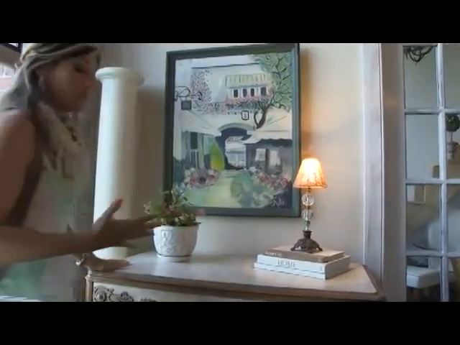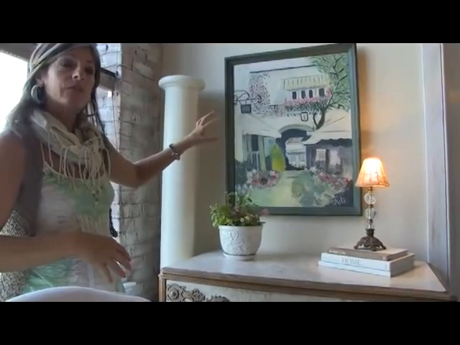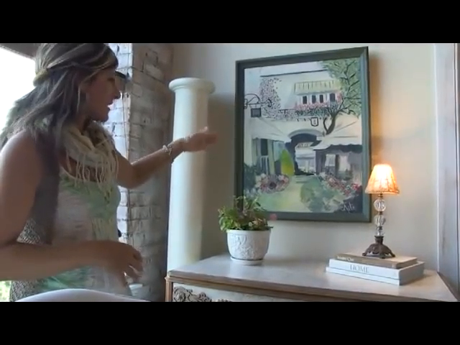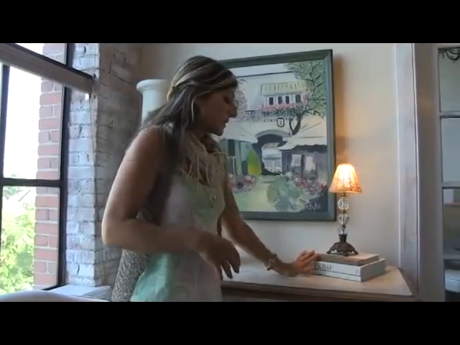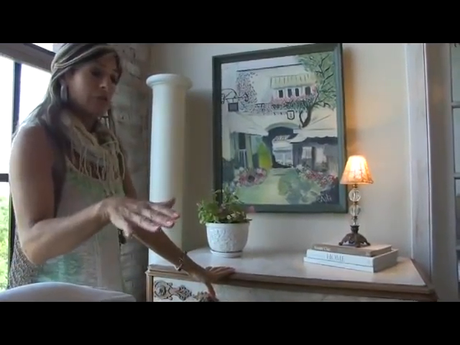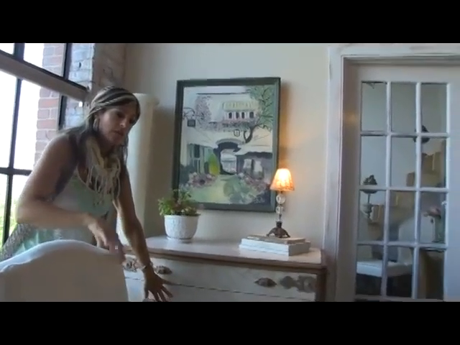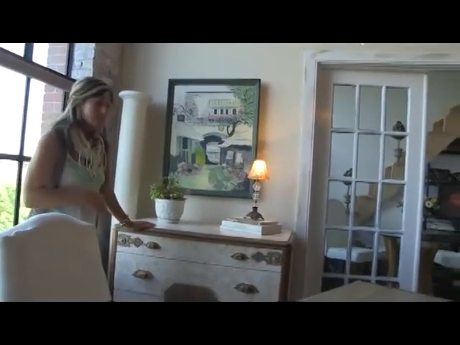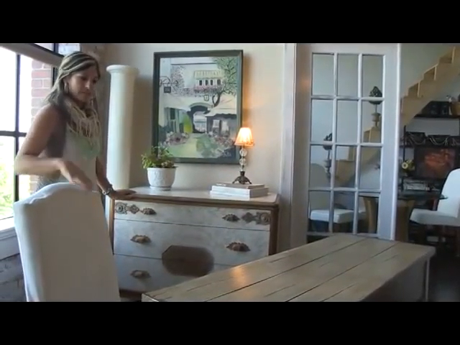So now I've just created this little vignette of an inspirational picture with colors of flowers, a real life plant, and a little vignette of a lamp and books on my chest of drawers. So this is a great little workspace here. I can sit here, use my laptop. I can store all my files in the drawer here. That was an old bureau that I faux painted myself and repurposed.